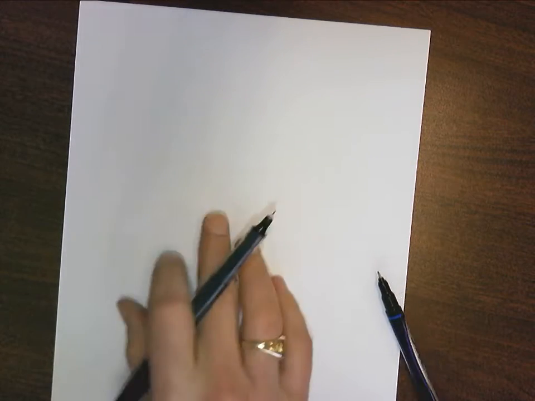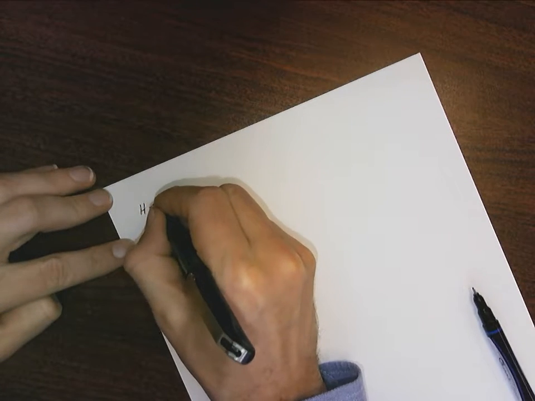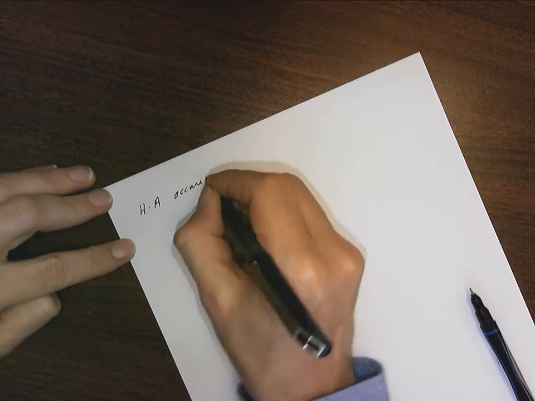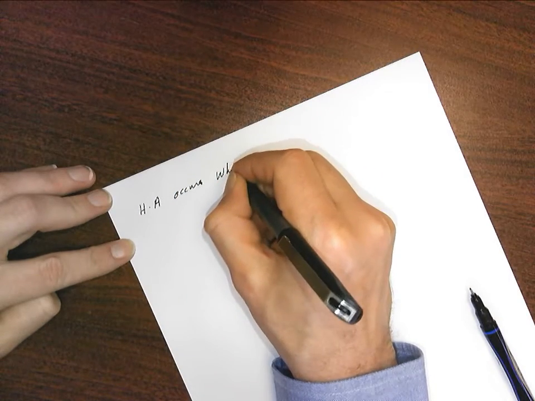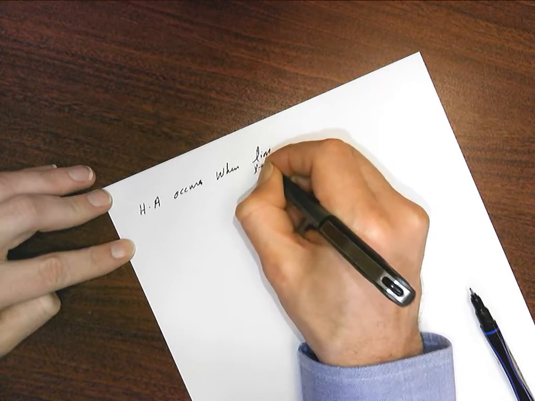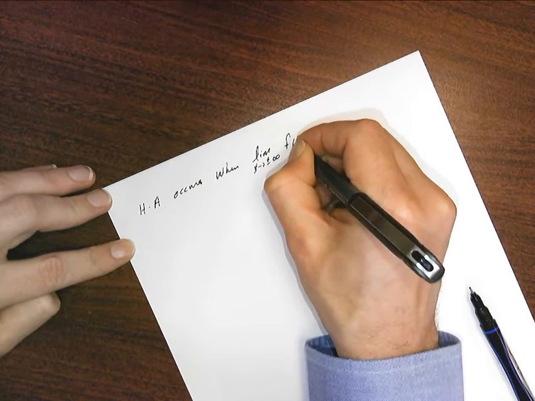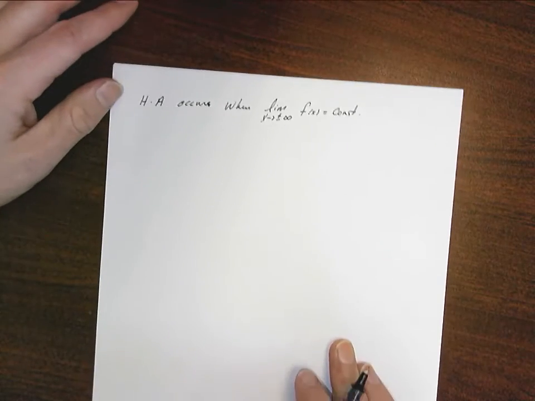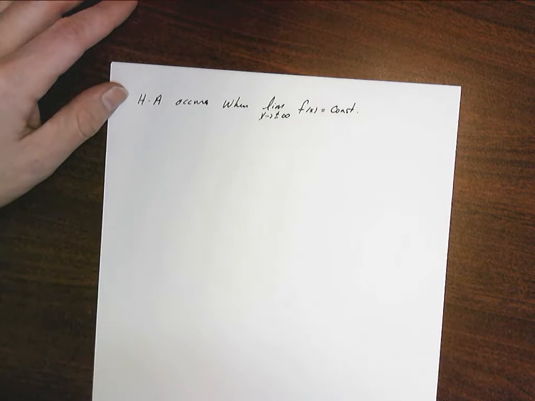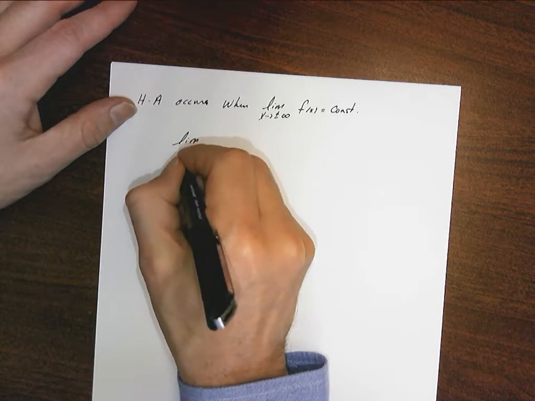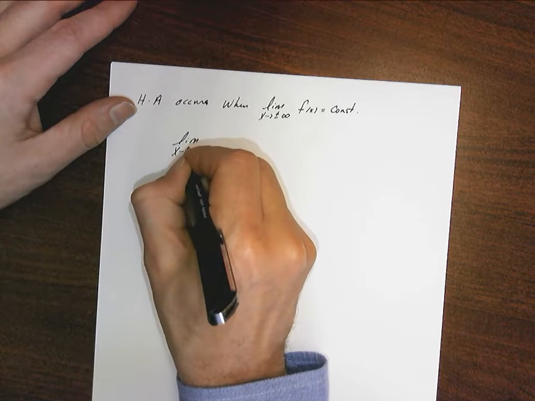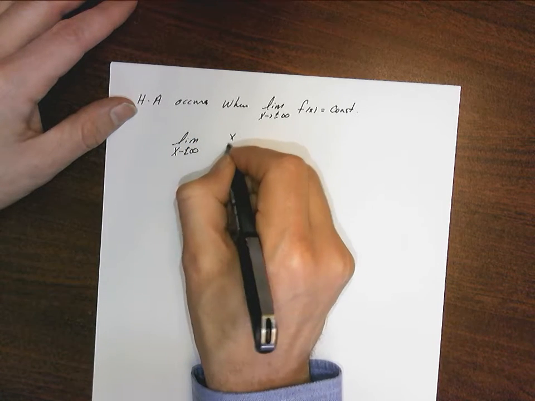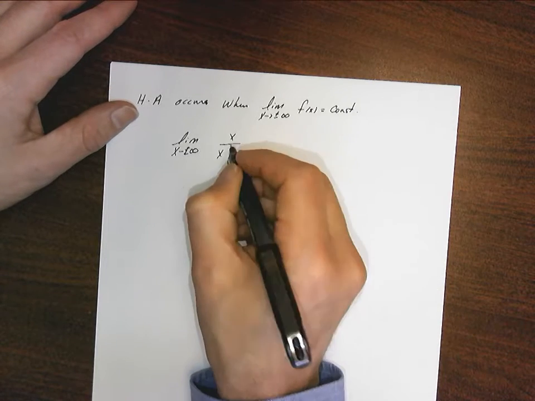Let's take a look at horizontal asymptotes. Horizontal asymptotes occur, there's no E in occur, when the limit as x approaches positive or -infinity of f of x equals a constant. That's by definition a horizontal asymptote. It's at the extremes of the curve. So we'll take our limit as x approaches positive or -infinity of x over, what's our function? x squared minus 1.